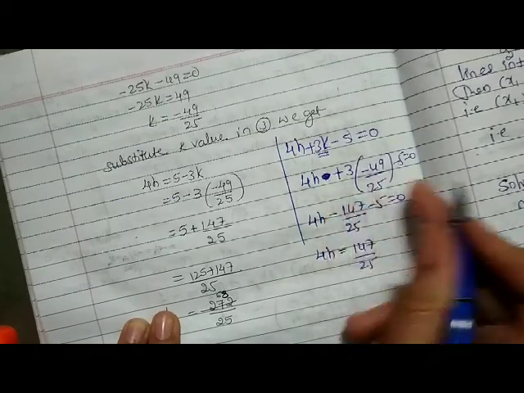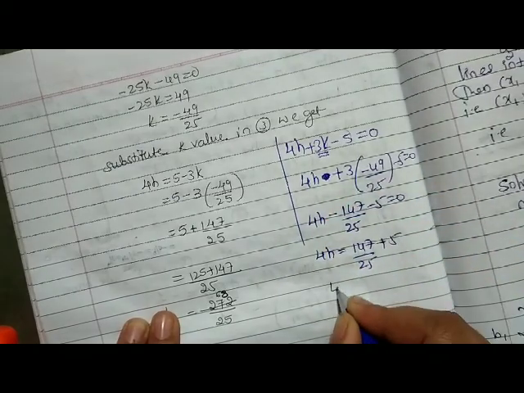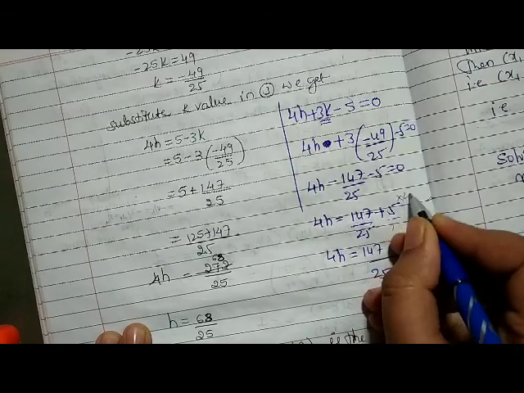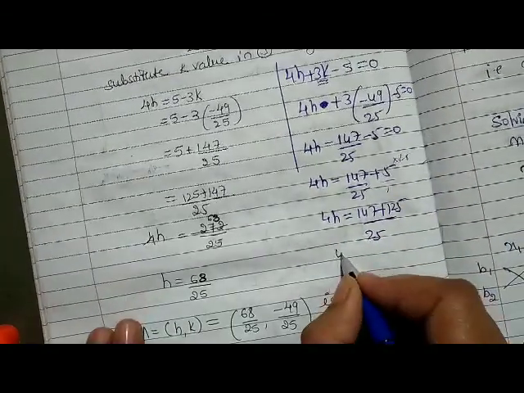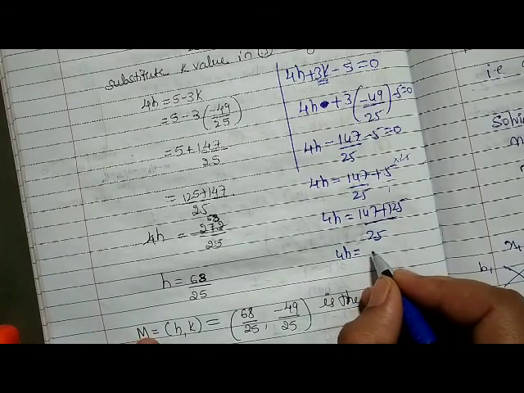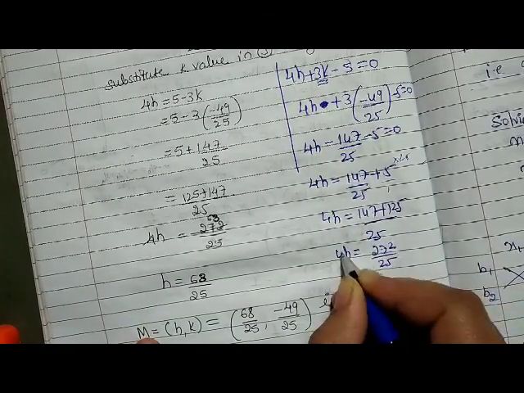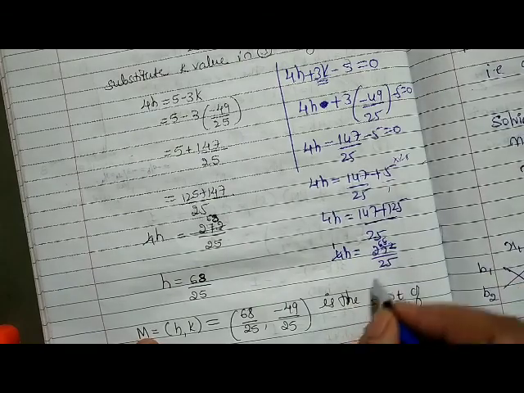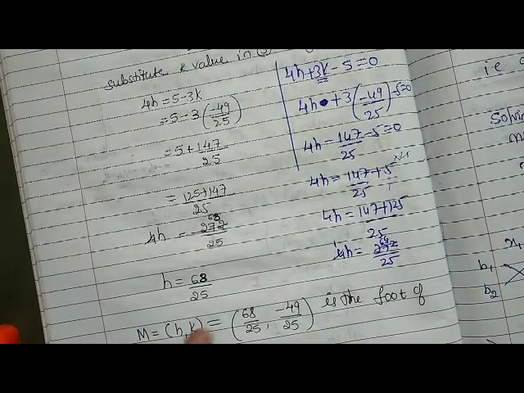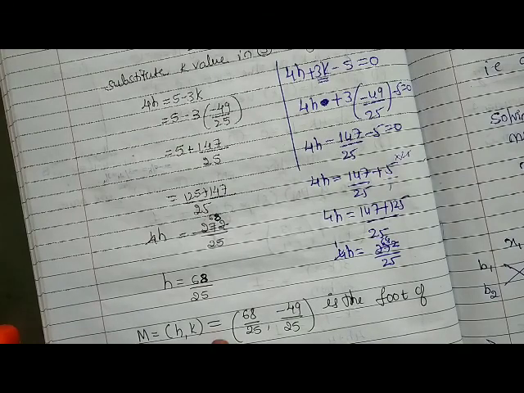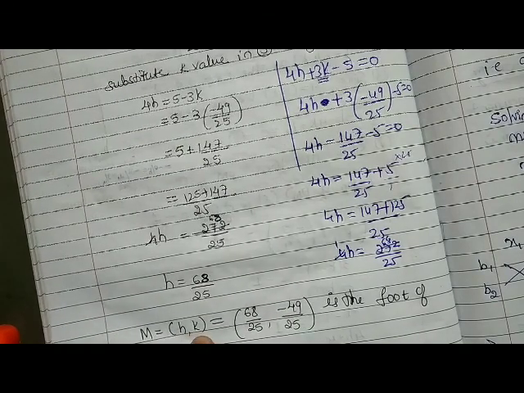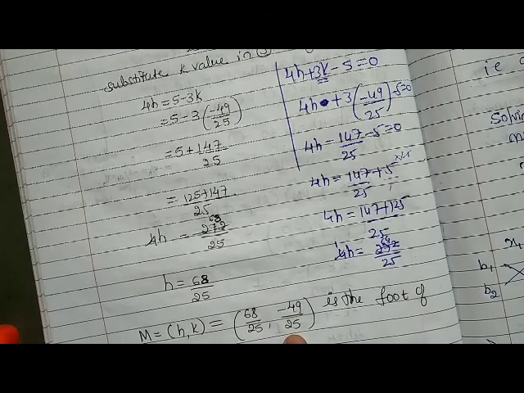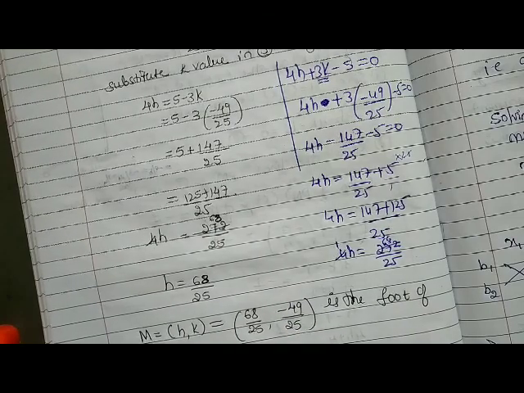Taking the right side, minus becomes plus. 4h is equal to, take the LCM, that is 147 plus 25 into 5, which is 125. So 4h is equal to 147 plus 125, which is 272 divided by 25. So h is 68 by 25. Therefore, the foot of the perpendicular is given by (h, k), that is h is 68 by 25 and k is minus 49 by 25, which is the coordinate of the foot of the perpendicular.